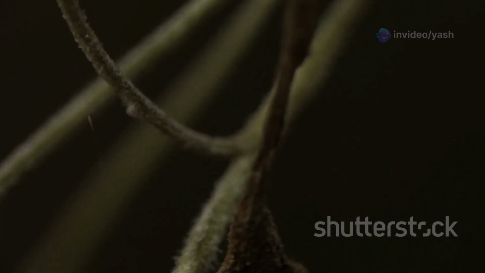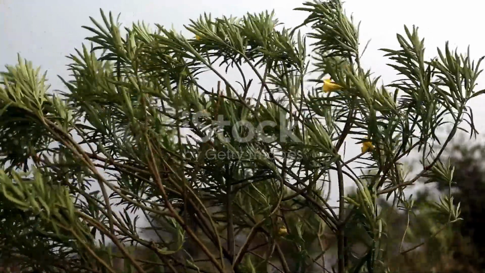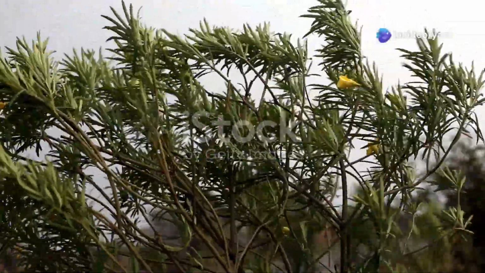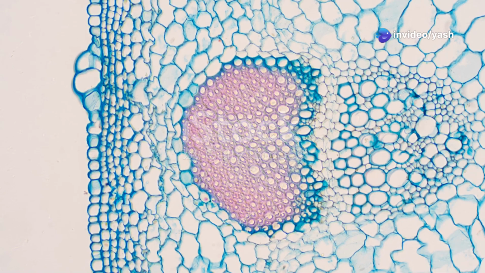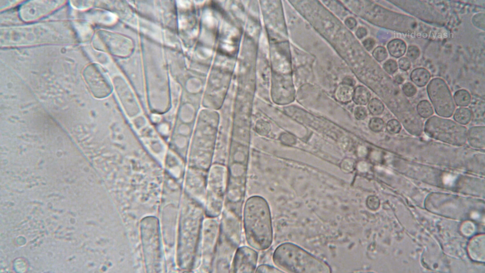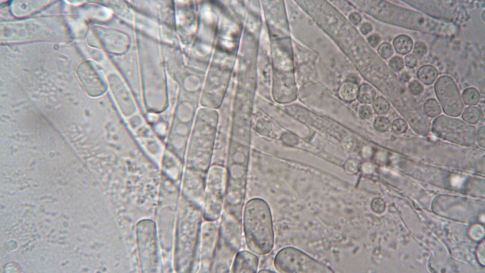Section 4, Collenchyma and Sclerenchyma, providing support and strength. As plants grow taller, they need structural support to withstand gravity and environmental pressures. The tissues responsible for providing this support are Collenchyma and Sclerenchyma. These tissues are composed of cells with thickened cell walls, providing mechanical strength to the plant.